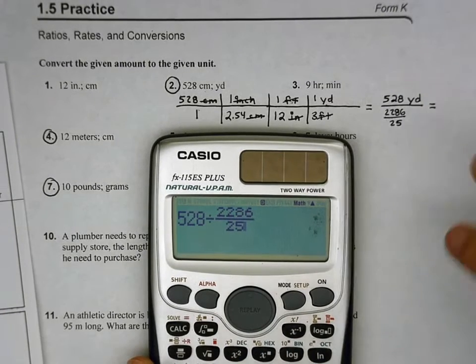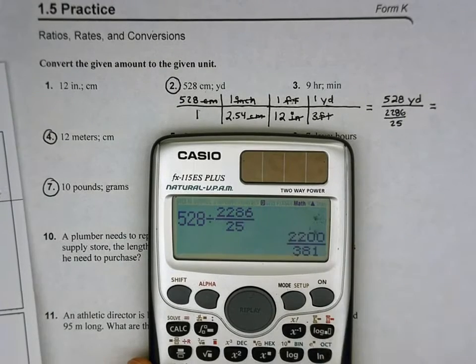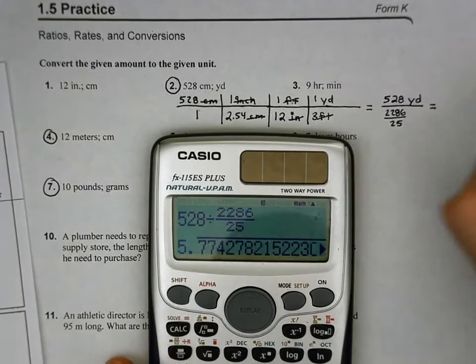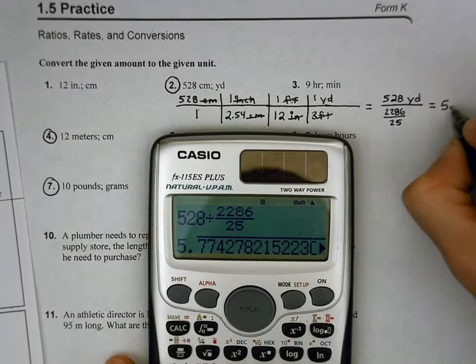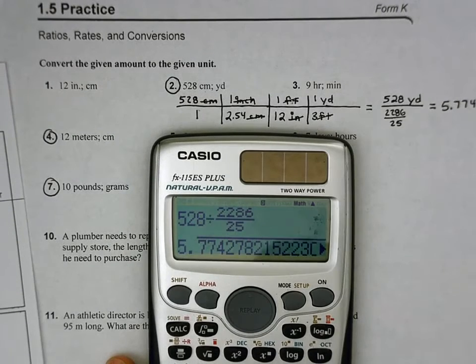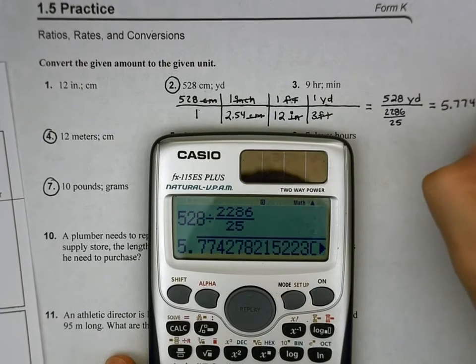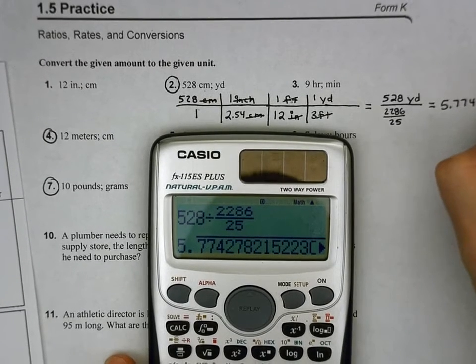Dividing by a fraction is the same thing as multiplying by a reciprocal, right? And so we're going to get 5.774, and I'll go ahead and round there to the nearest thousandth. And then my unit is yards.